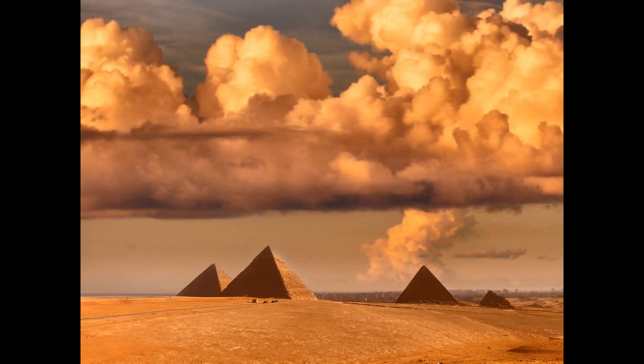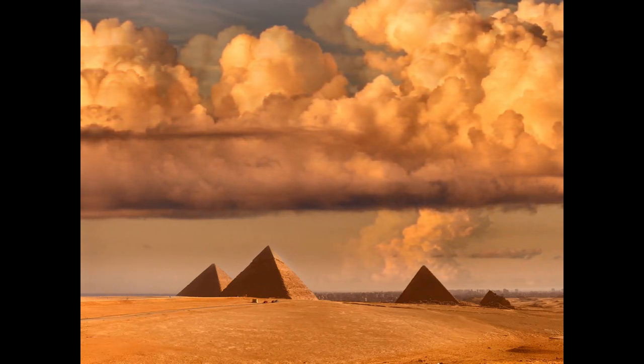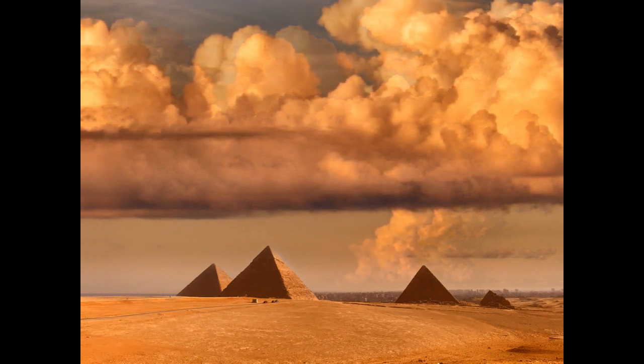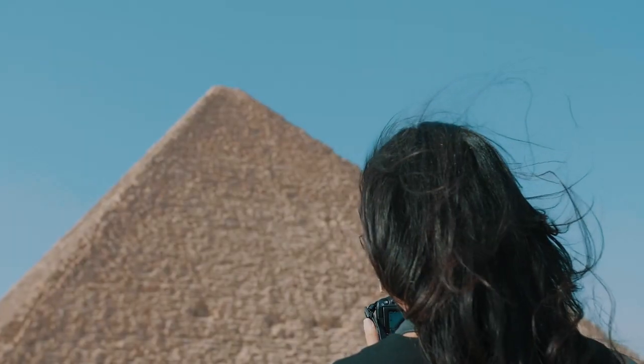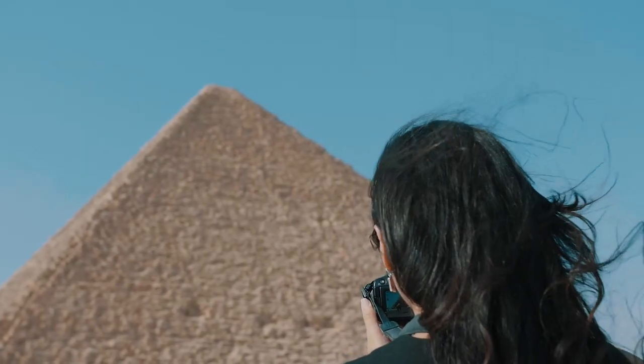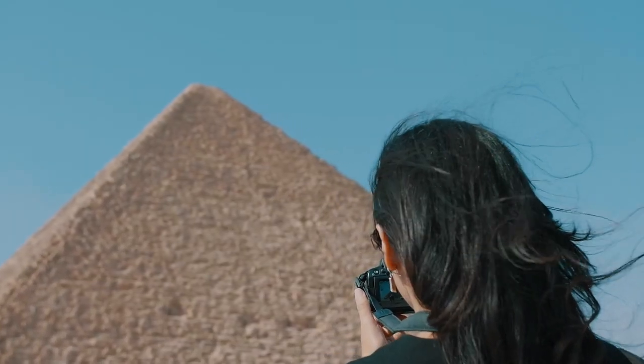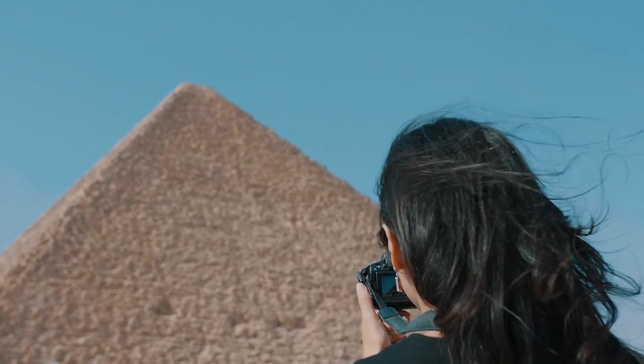Number 4. Building the pyramid. The pyramid was built in horizontal layers or courses, with each course built on top of the other. The workers used ramps to haul the blocks up to the higher levels of the pyramid.